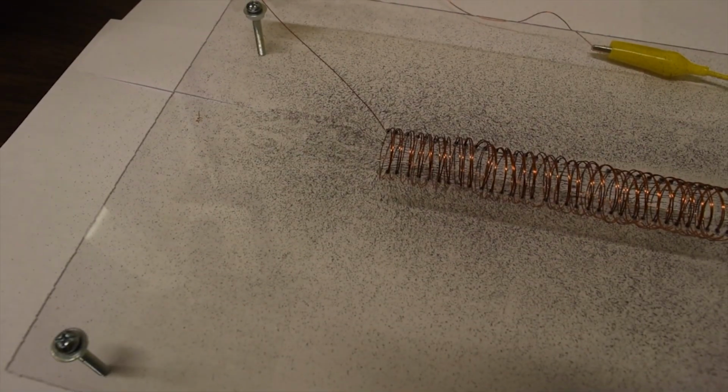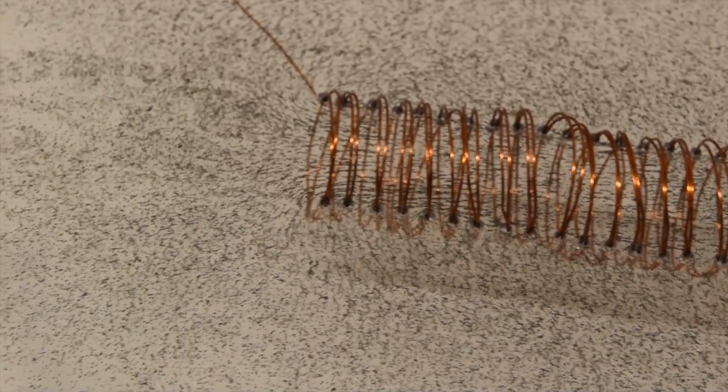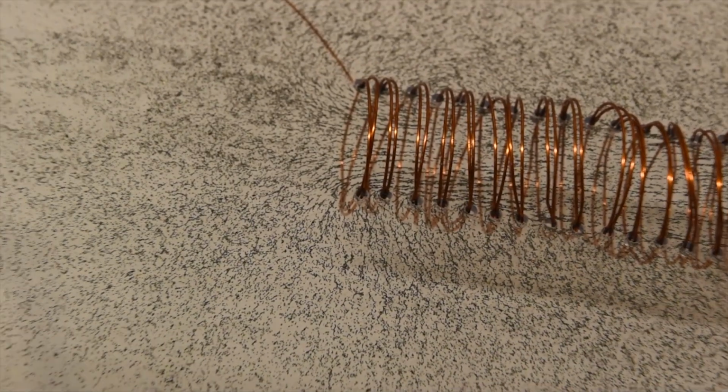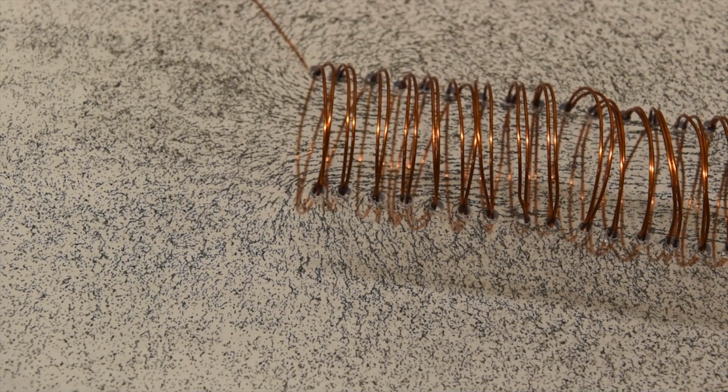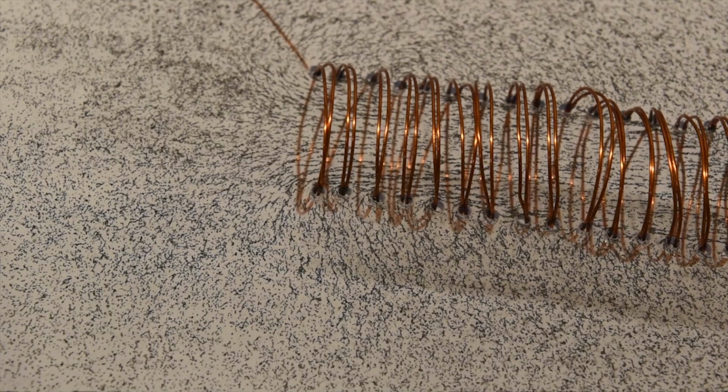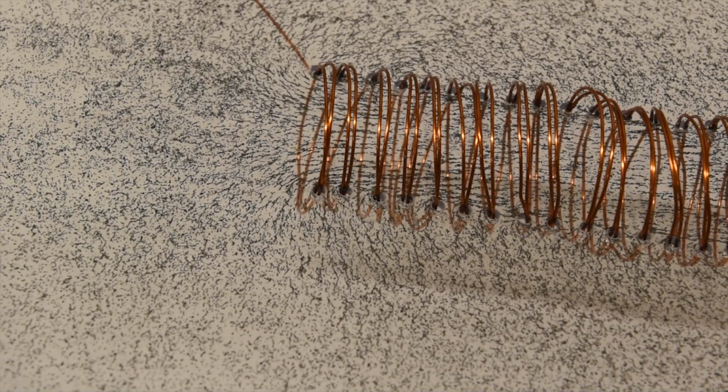Let me zoom in on this end. So you can see how they've aligned, and as they exit the coil, they quickly spread out and the field becomes weak and the filings outside the coil do not rotate.